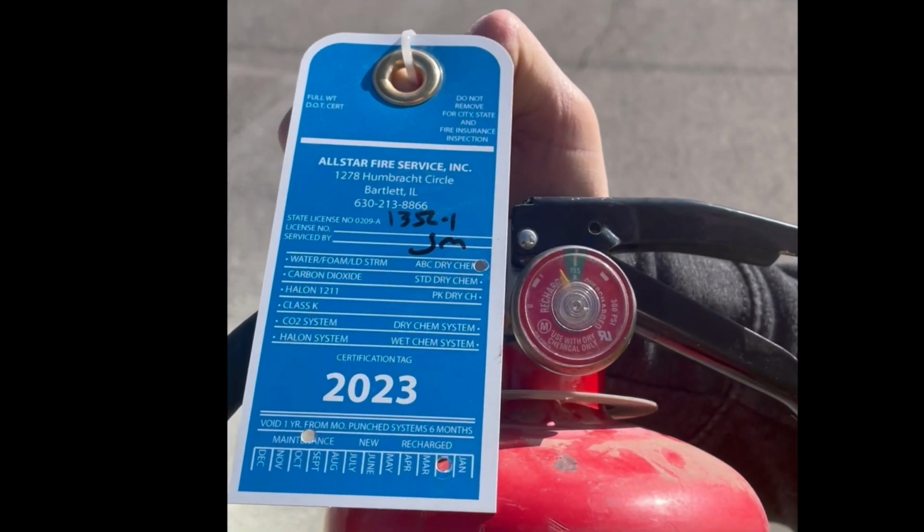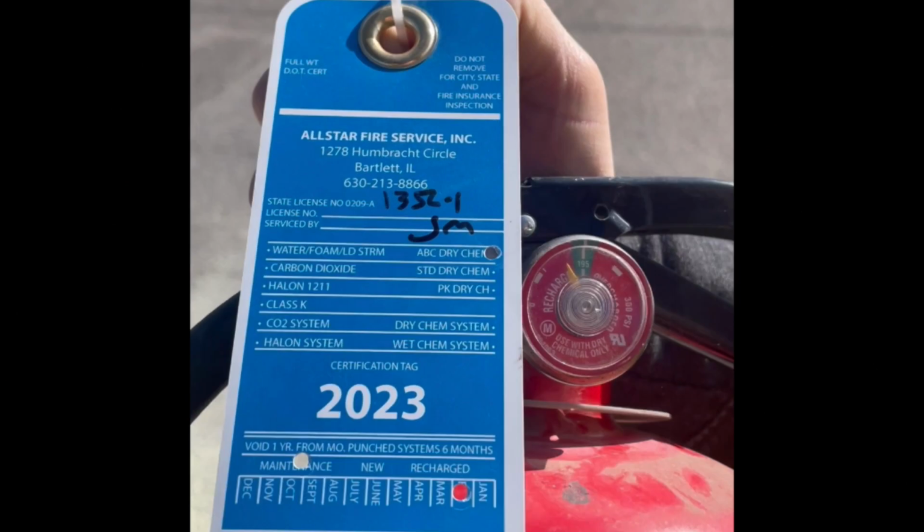A couple other quick things to talk about. We do need to inspect our fire extinguishers monthly. We got to check the tags. What's the date on that tag? For instance, we got October of 2023. This fire extinguisher is only good for 1 year from October 2023. So October 2024, it needs to get reserviced.